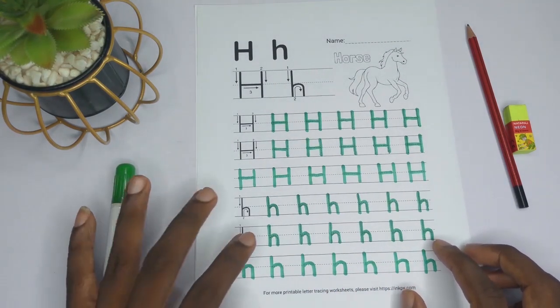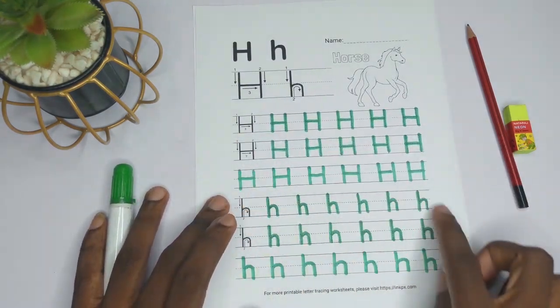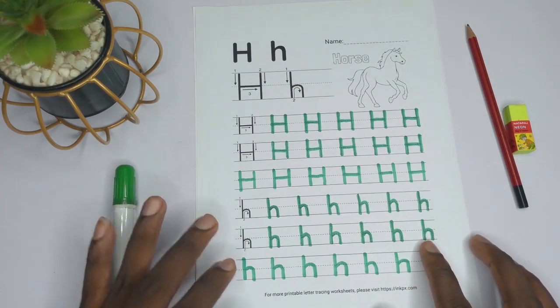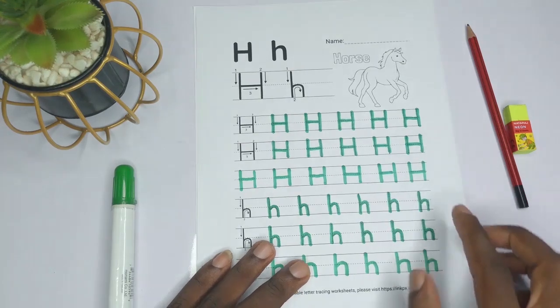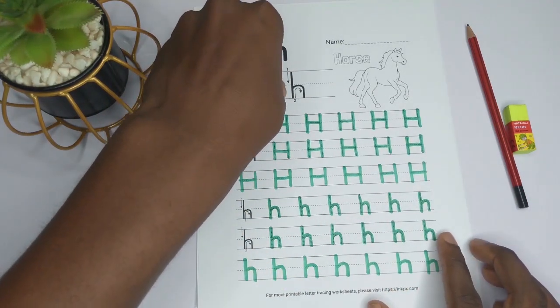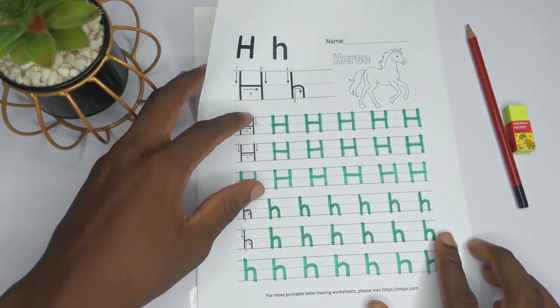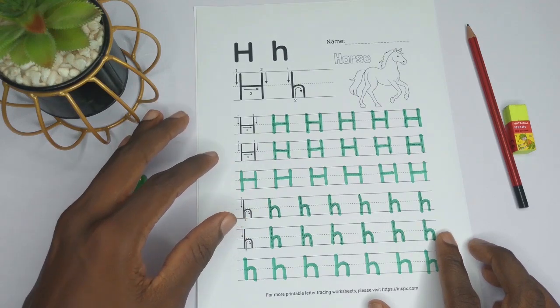Now you know how to write capital H and small h in the English alphabet. Now H stands for horse, a horse, and then even hose. Okay, fire hydrants, they are hose. It also stands for that and many other words.